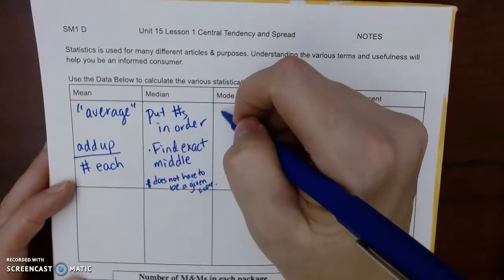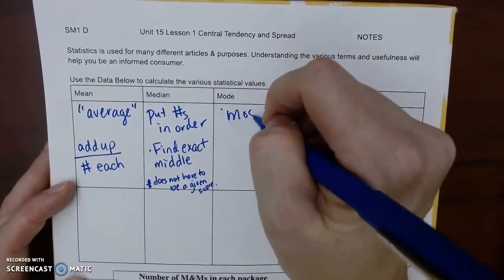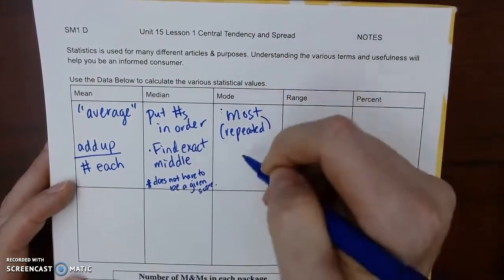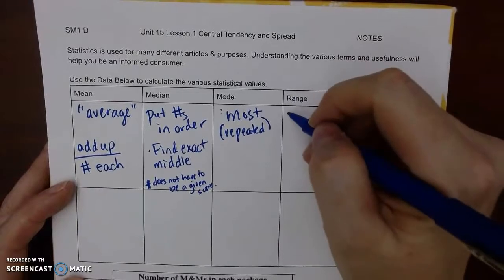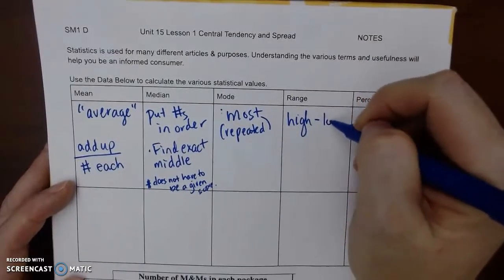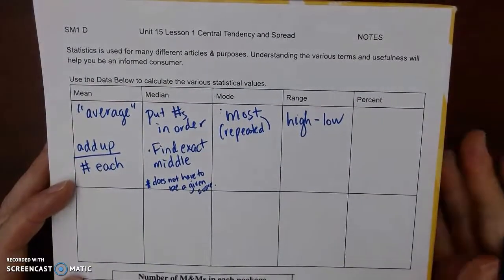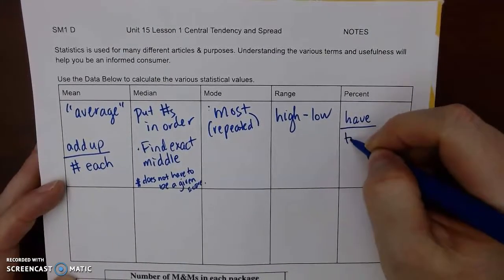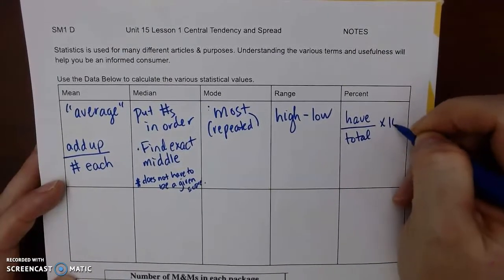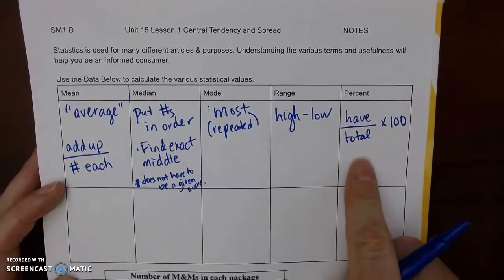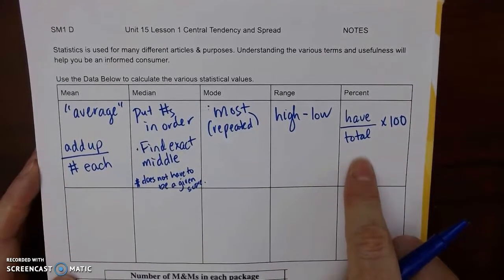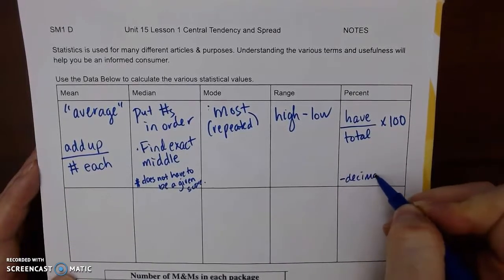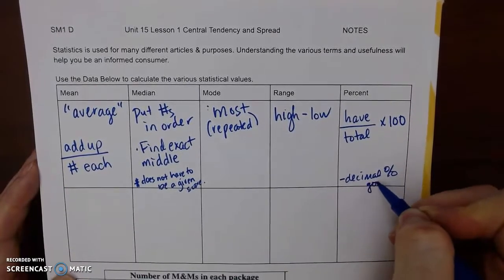All right, mode means most. So you want to know which one is repeated the most. And if there's not one, then you say none. Range is the highest score minus the lowest score. And percent is you're going to figure out how many you have of something divided by the total times 100. Usually if it's a decimal, I like you to go to at least one decimal place, maybe two. So decimal percents are good.